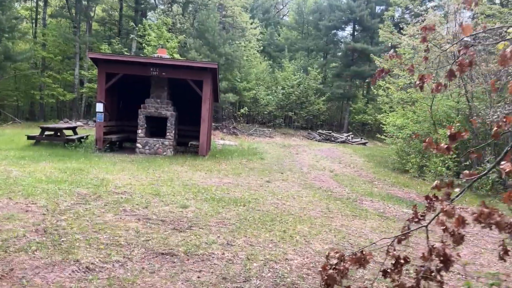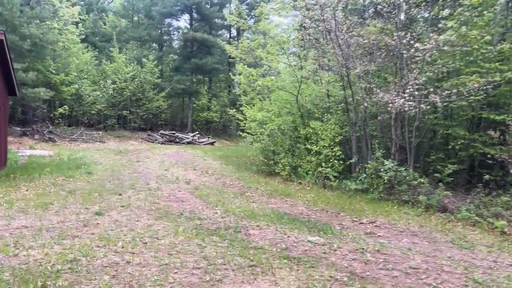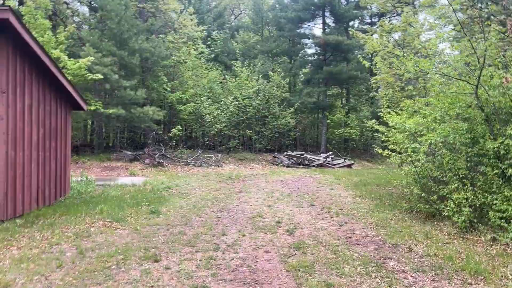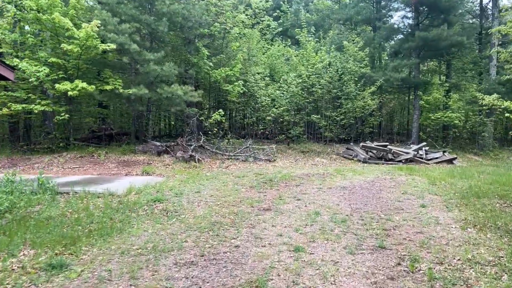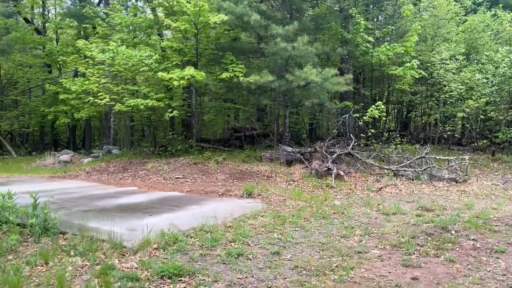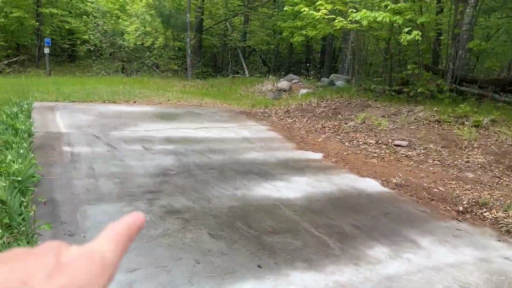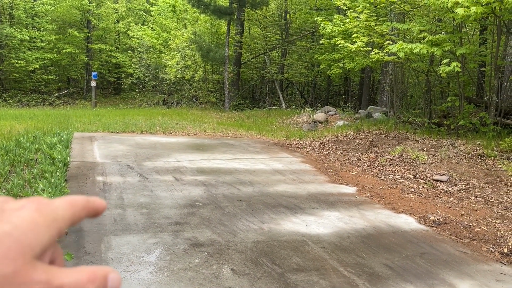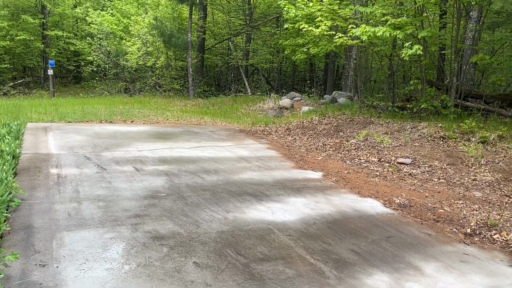All right, side note, that new structure in the parking lot all makes sense now. On the back side of this shelter, there used to be a little storage shed, and it was not in the best shape. You can see where the slab is. This is where they kept the grooming sled for the trails.